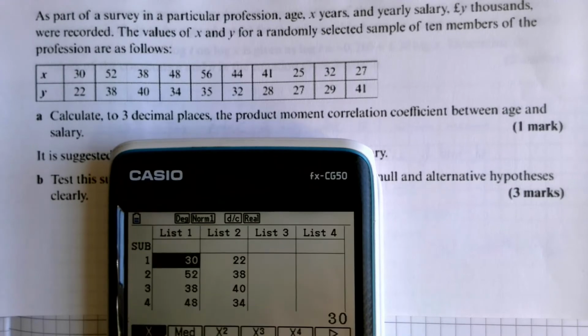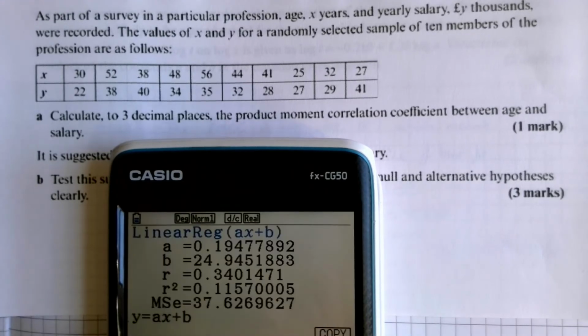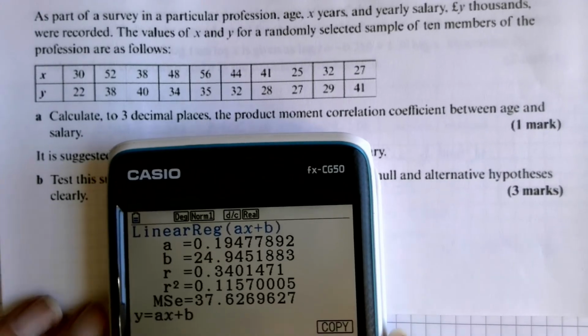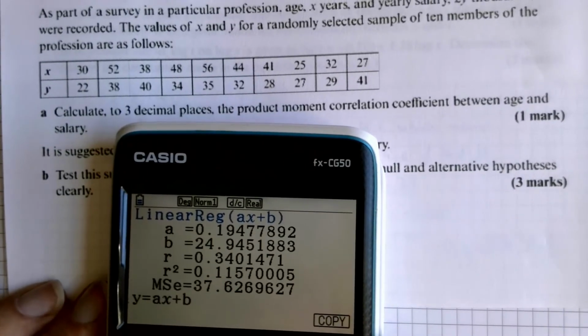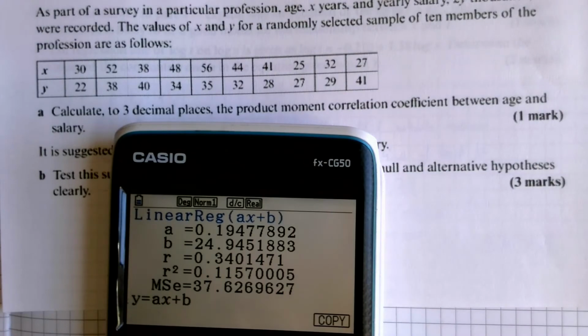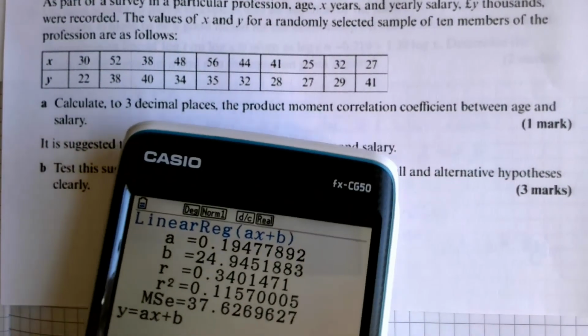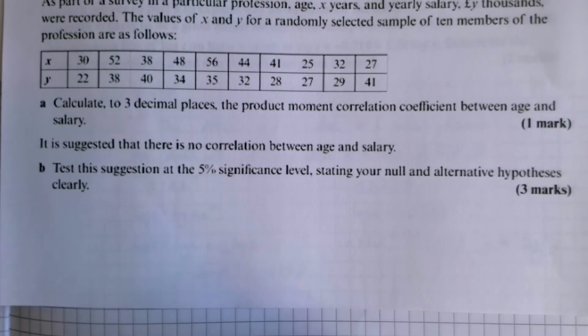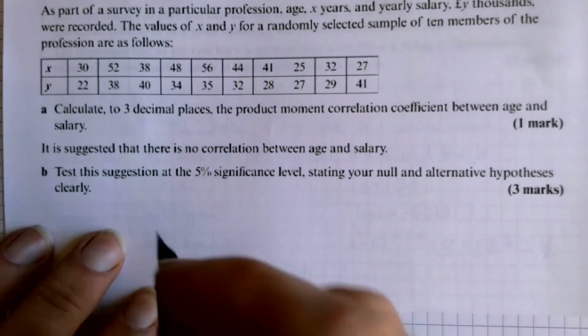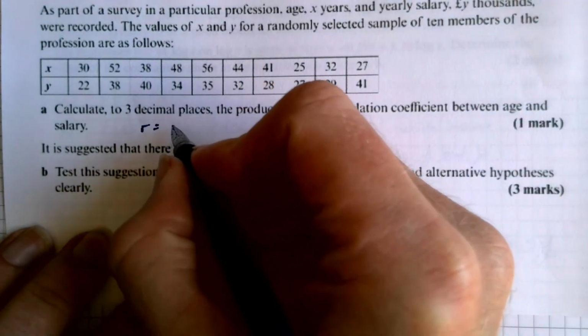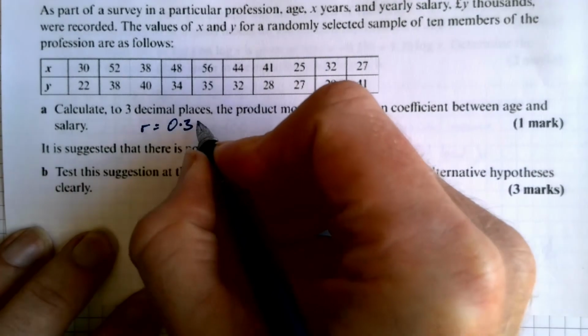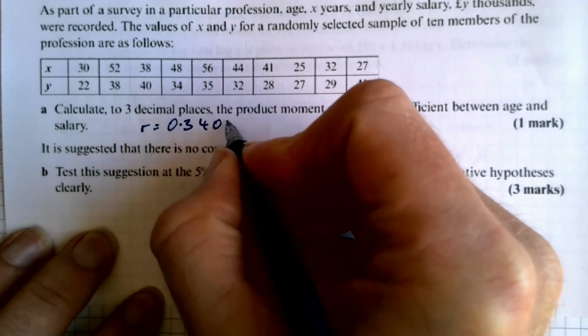Hang on, I've gone too far. Then I hit that one instead. Hit F1 for the AX plus B. You should have R equals 0.3401.